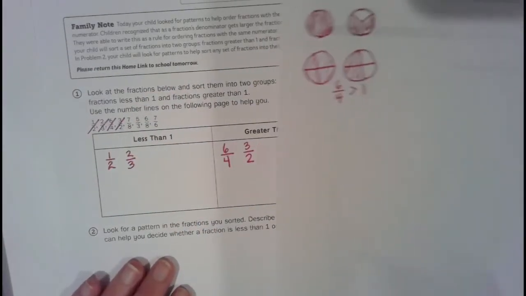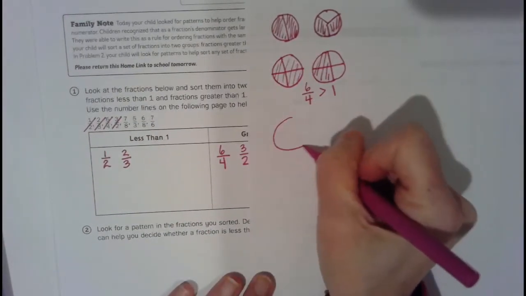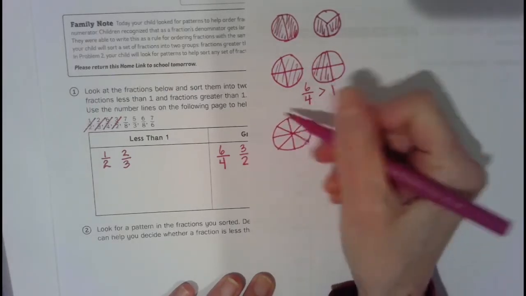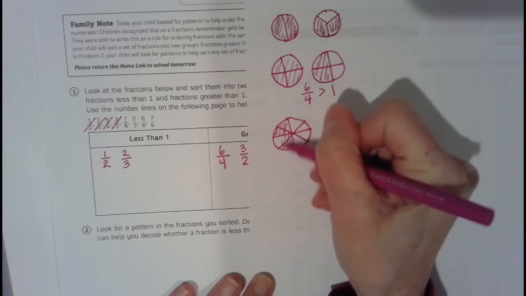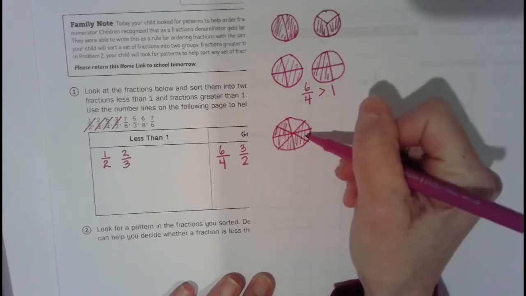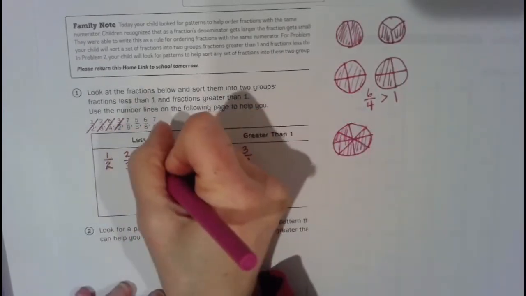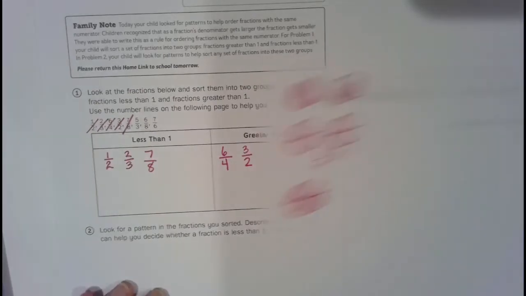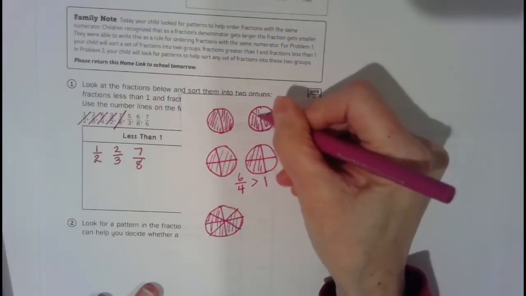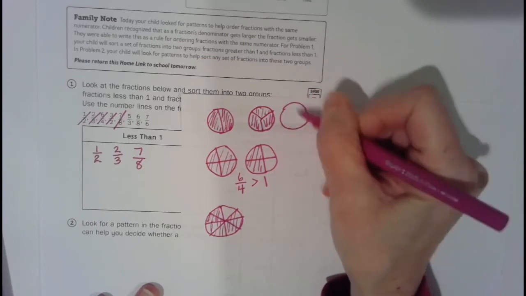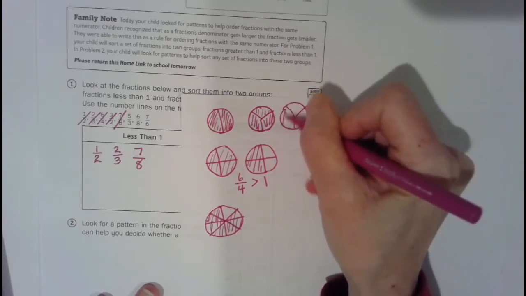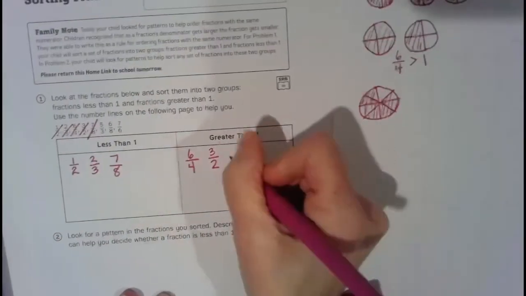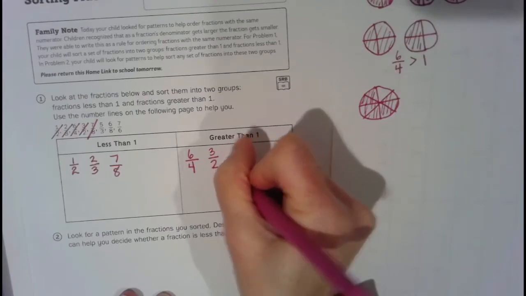7/8. Cut our pizza into 8 pieces, and we shade 7 of them. That is less than the whole. So 7/8 is less. 5/3. Well, here's 2/3, 3/3, 4/3, 5/3. So that's definitely greater than a whole. So 5/3 goes over here.